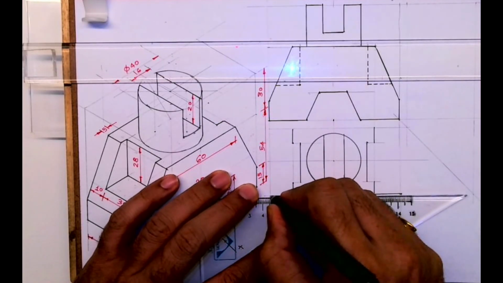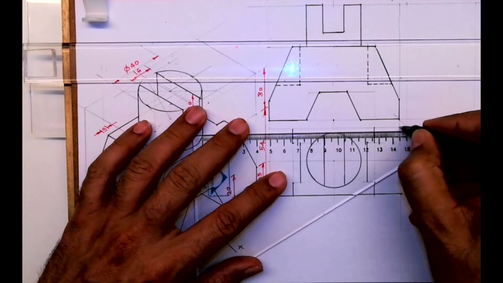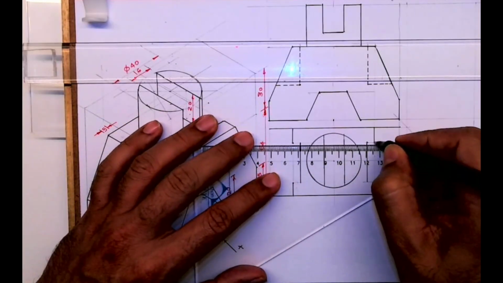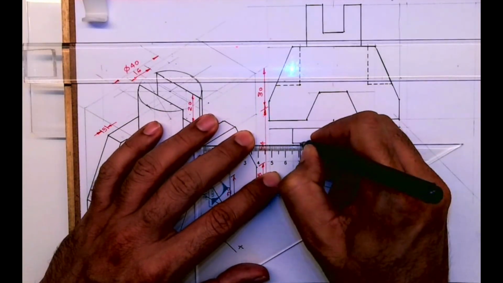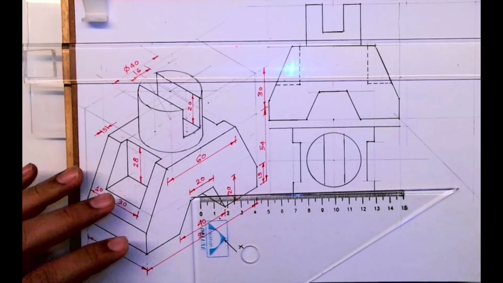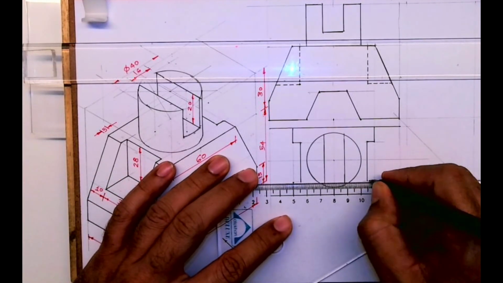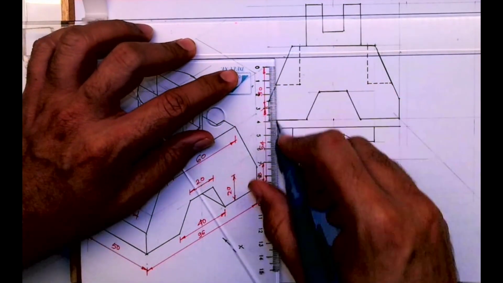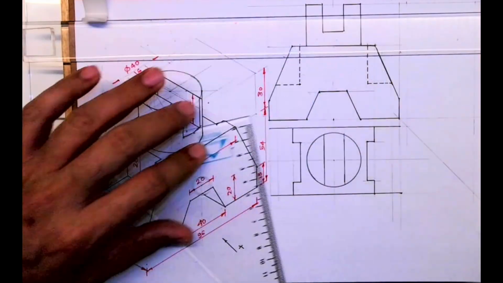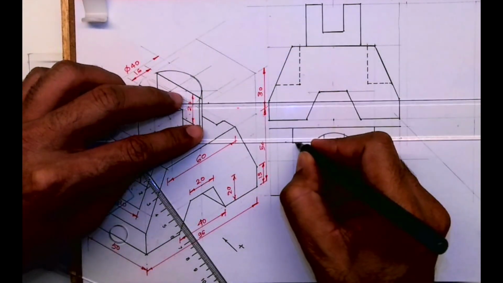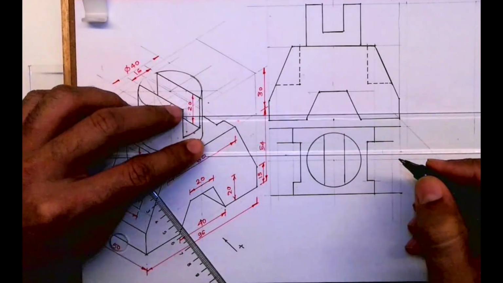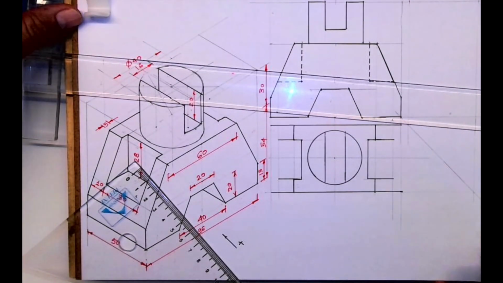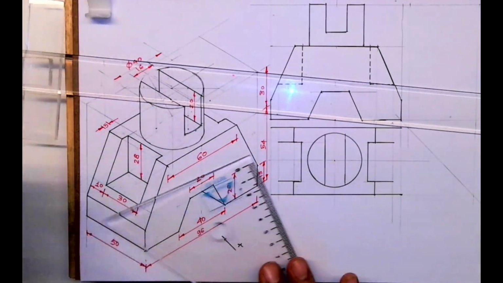This entire line will be dark. Same way the upper one will also be dark. Now from here we draw that slope. So we'll get that rectangle which we required in the top view. The length is not provided, so you will get it from the front view. You need to take it from the front view.